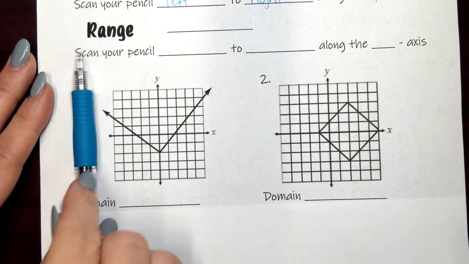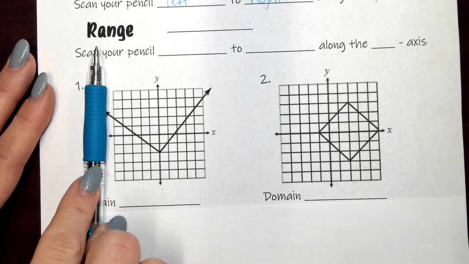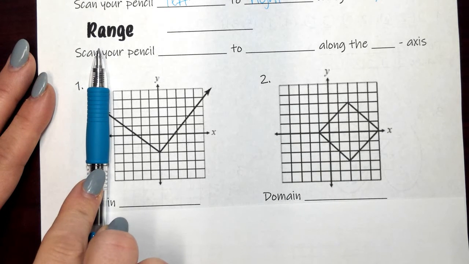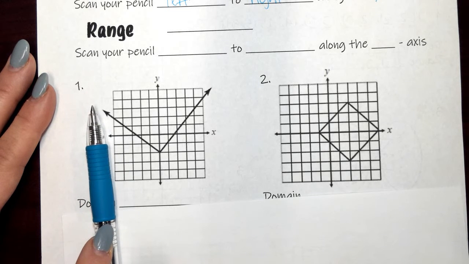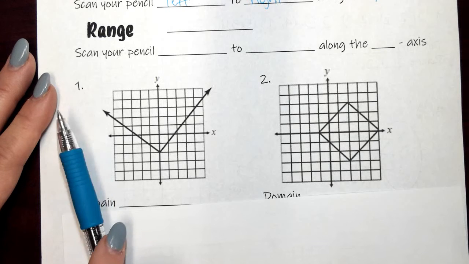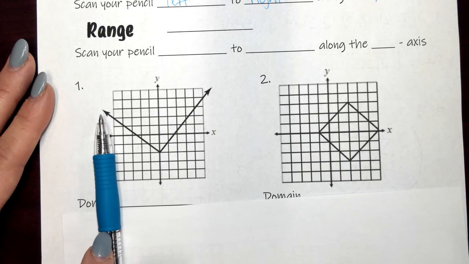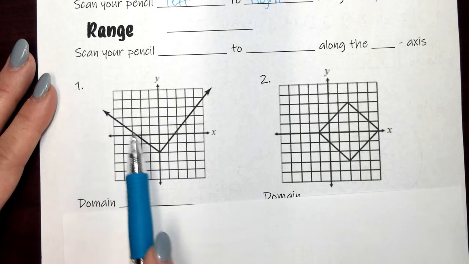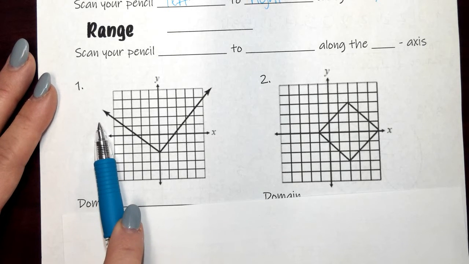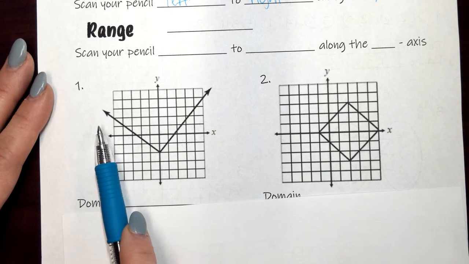So whenever I come over here to my graph, at the leftmost x value, I see that we've got an arrow. Remember, our arrows mean it continues on forever and ever. I can't tell you what the leftmost value is ever going to be because it's never going to end. Okay?